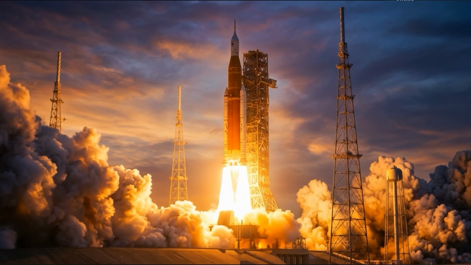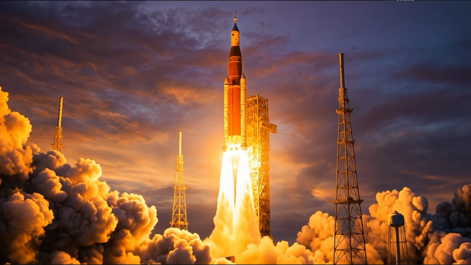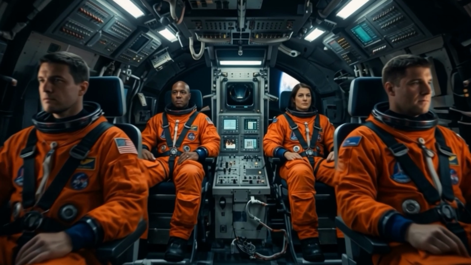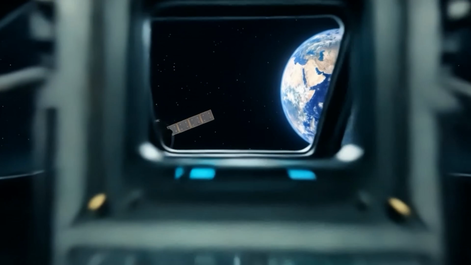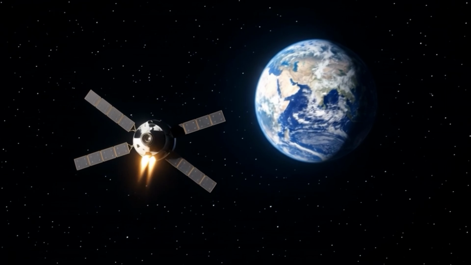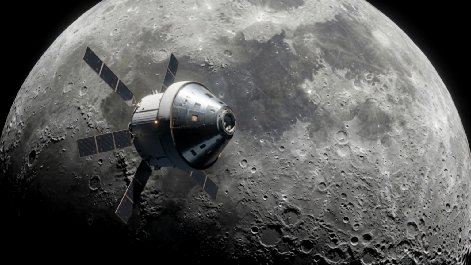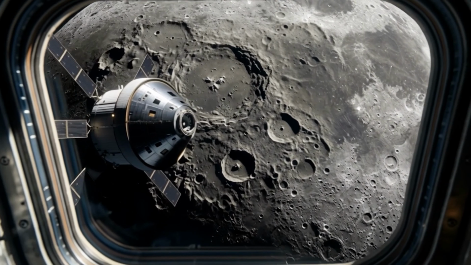At first light, the engines ignite. The rocket cuts through the silence, pushing humanity beyond Earth once again. Inside Orion, the crew sits steady, focused. Systems alive. Trajectory is locked.